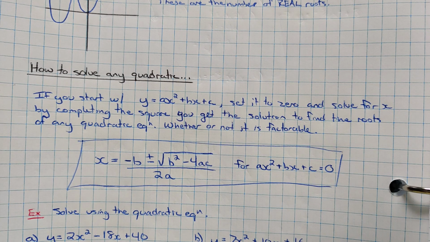So we've done some factoring, and there's been cases where you can't factor the quadratic. This will give us a result whether or not we can factor. This is going to help us out with some cases where there's some difficult decimals or not factorable situations, and we have unreal roots.